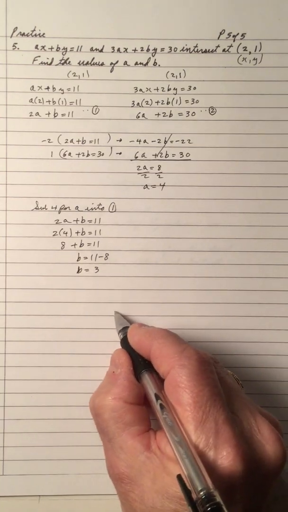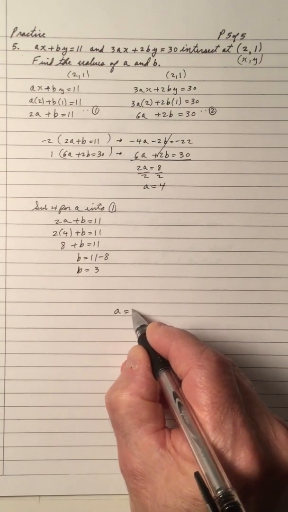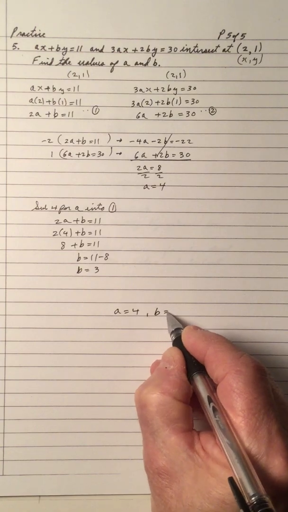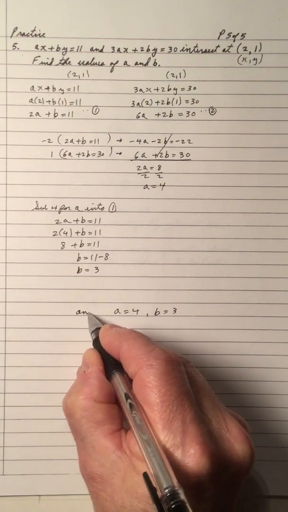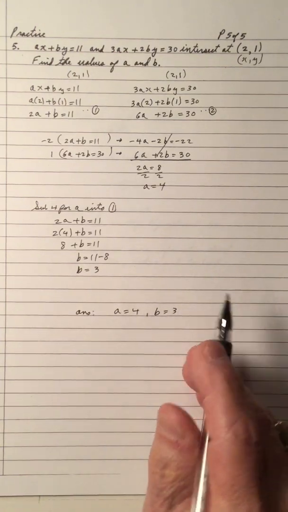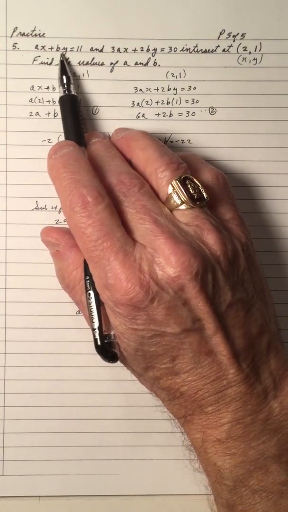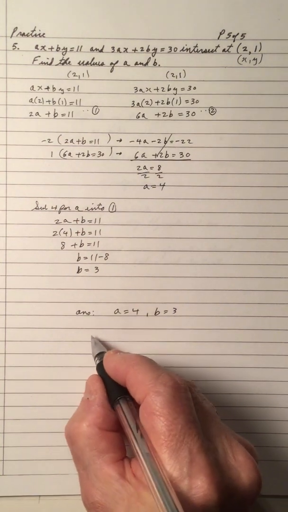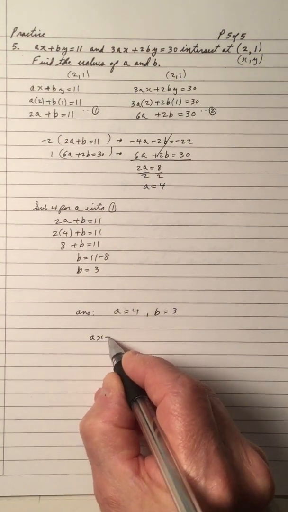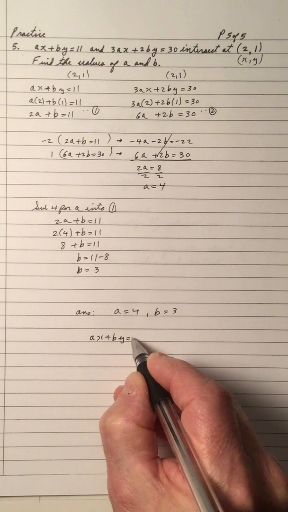So final answer: a equals 4, b equals 3. That's the answer to this problem. And again, you can take the 4 and the 3 and sub it in to check. Let's just take one equation and do a check.